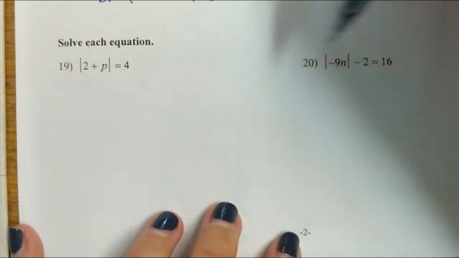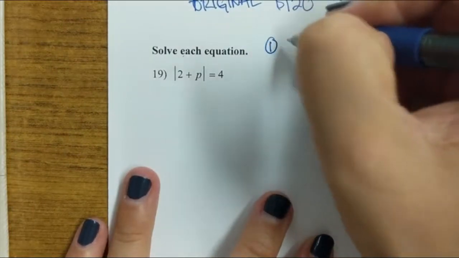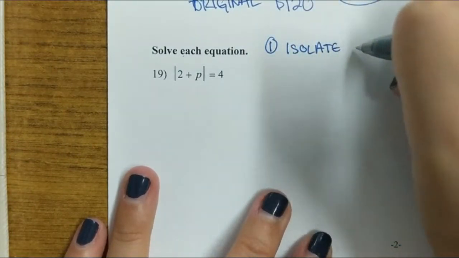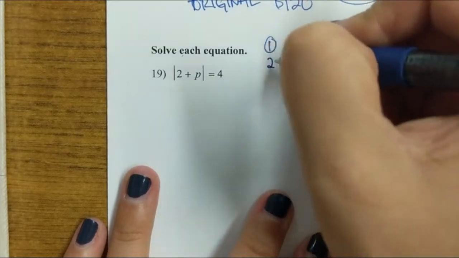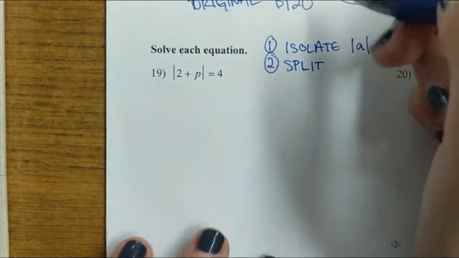All right, when we have absolute value in equations, the first step is to isolate the absolute value. The second step is to do the split. Isolate the absolute value. Second is the split for equals and then opposites.